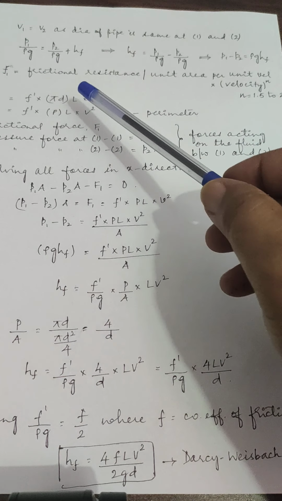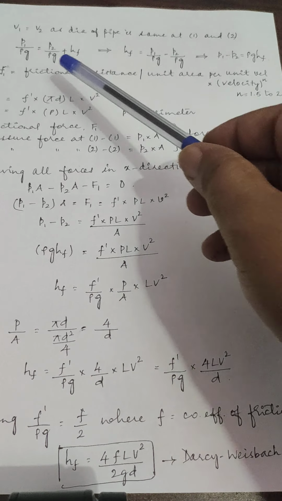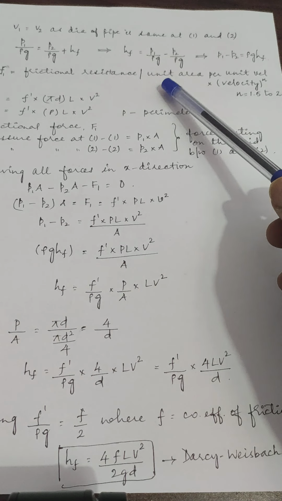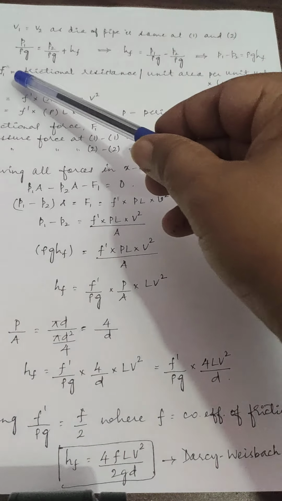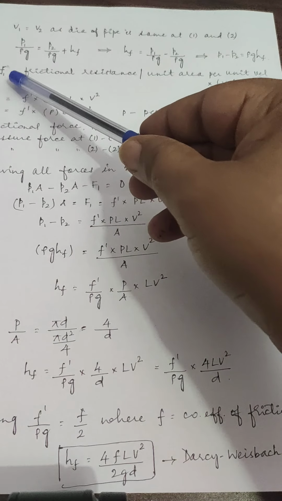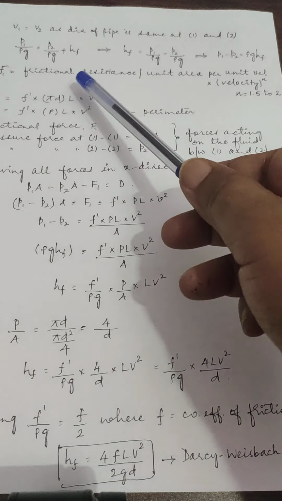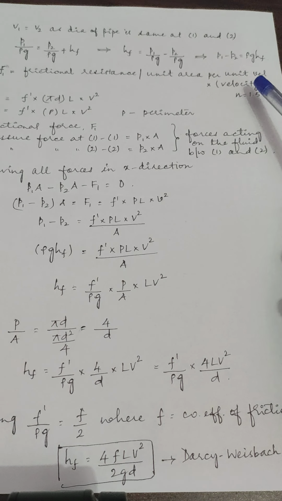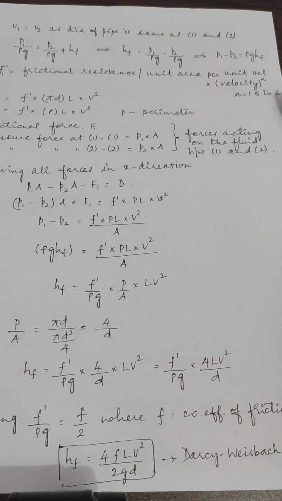Now F, capital F, that is the frictional force. So that is written as frictional resistance per unit area per unit velocity into velocity to the power of n. So this is the Darcy-Weisbach frictional factor. So it means to say that my frictional force is proportional to this frictional resistance and velocity to the power of n. The value of this small n varies from 1.5 to 2.